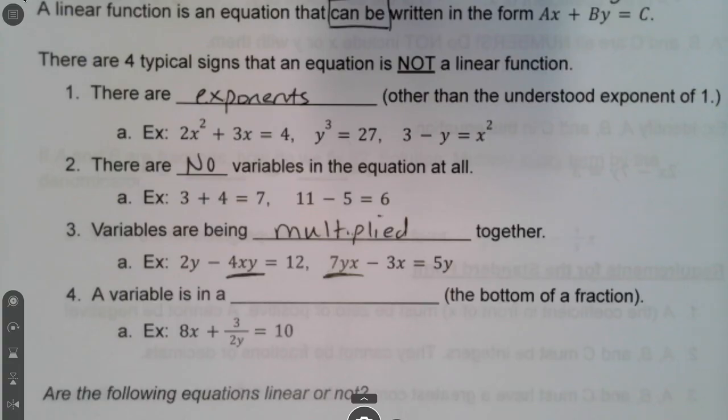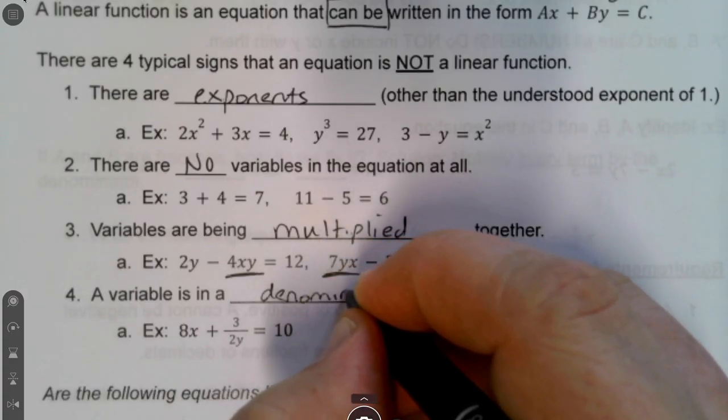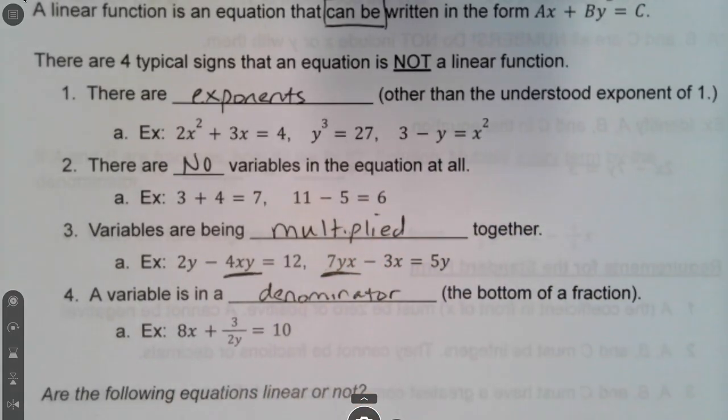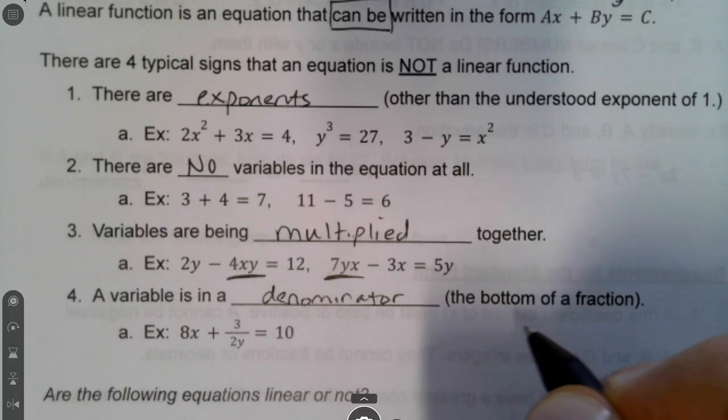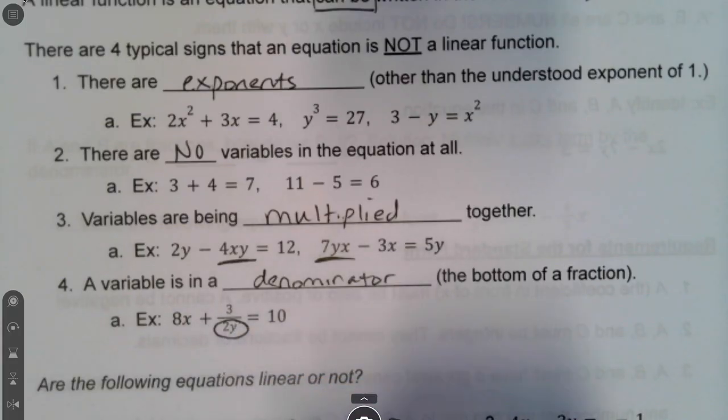Last thing that tells you no it's not is if a variable is in a denominator. Just a reminder, the denominator is the bottom of the fraction. So this variable being in the denominator, the 2 doesn't matter, I just can't circle that small. But the y being in the denominator is the problem there.